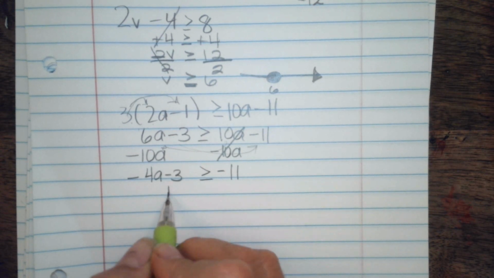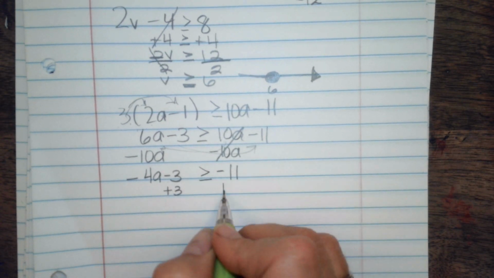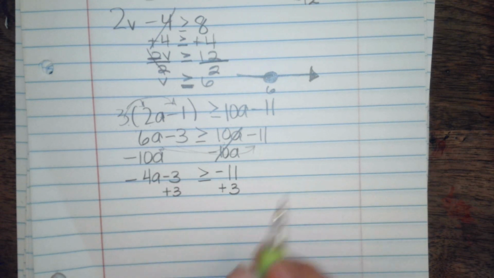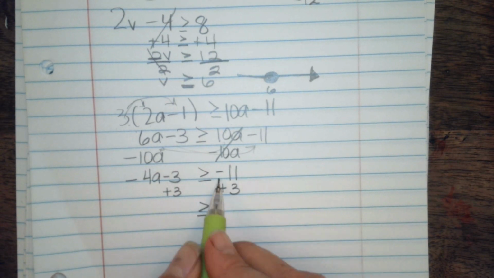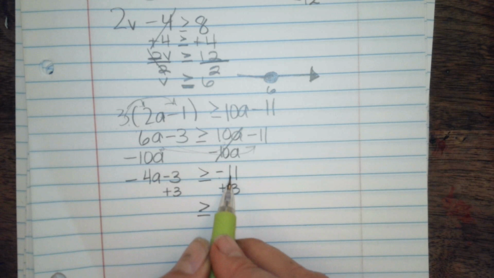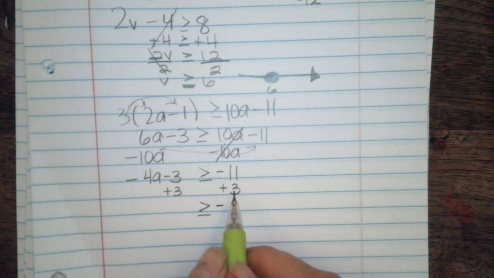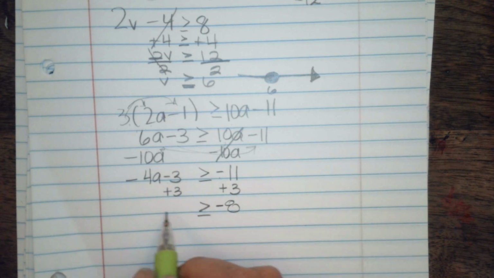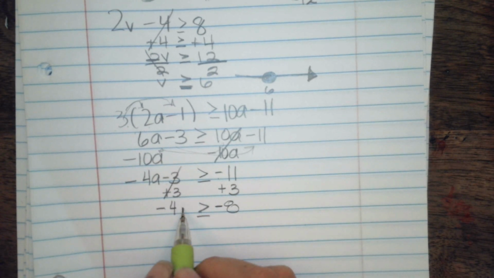They're subtracting 3, so we add 3. Anything we do to one side, we do to the other. We have a negative and a positive, so we subtract the integers, and the biggest integer wins the sign. So my answer is negative, and 11 minus 3 is 8. And then on this side, we have -4a.